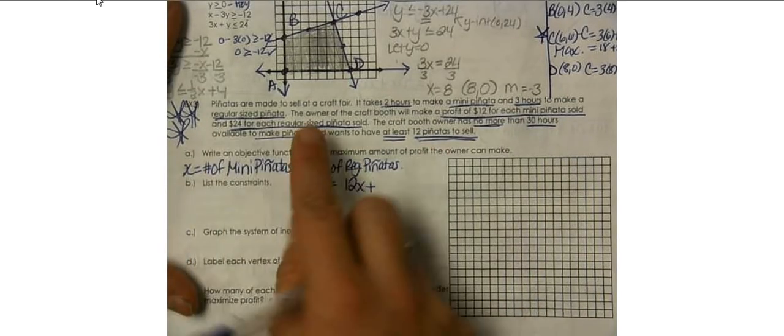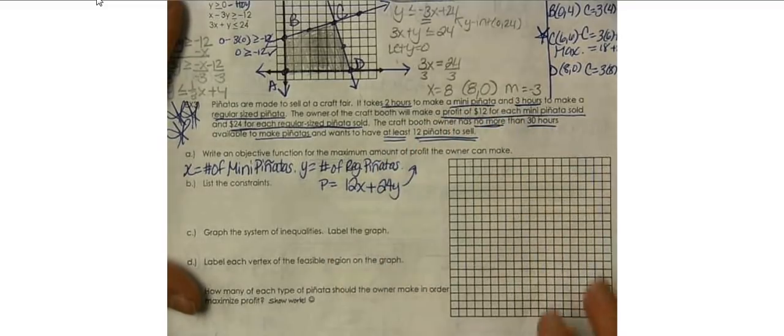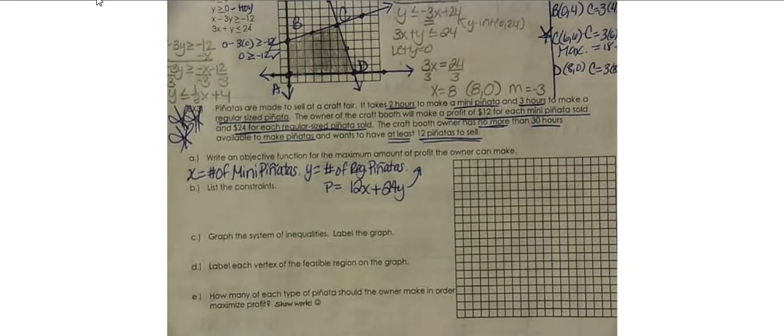Remember that objective functions are not something that you graph. It's something that you use to identify the maximum or minimum after you've graphed your constraints. So now we're on to constraints. The first thing that we need to talk about is what is the minimum number of each type of piñata that this person can make?